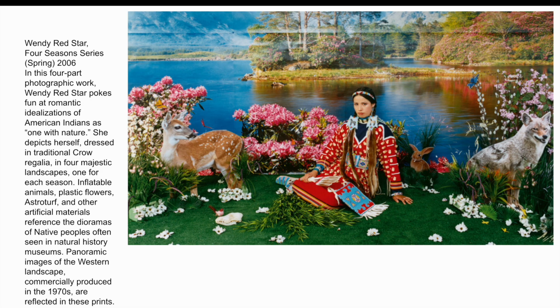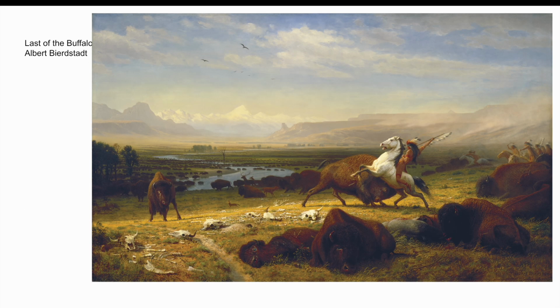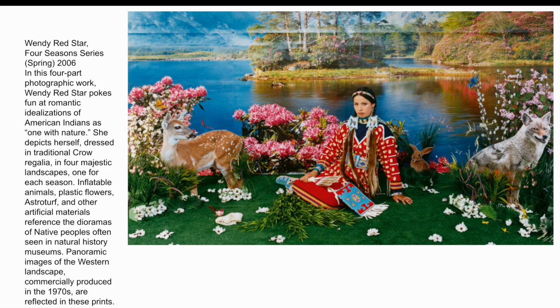Which brings us to Wendy Red Star. So she's an artist who's alive today. She is Native American, and she does these photo collages. So this is like a diorama she set up and posed herself, and took these photographs of herself, and they're poking fun at this kind of thing of like, oh, the Native American in this idyllic landscape, right? It's all different and changed because she is composing this herself, and Native Americans are in fact still alive, right?